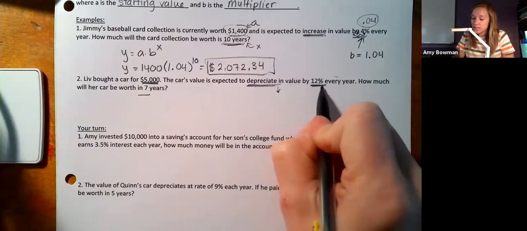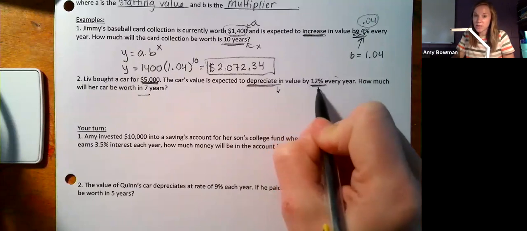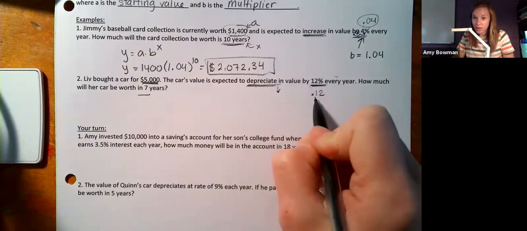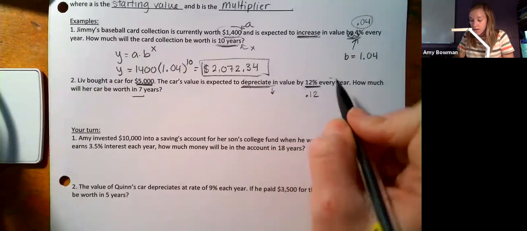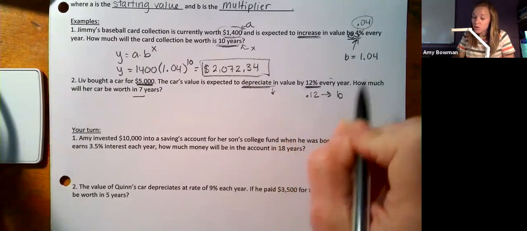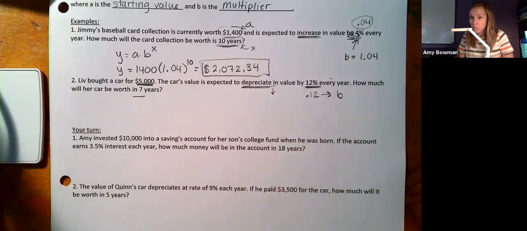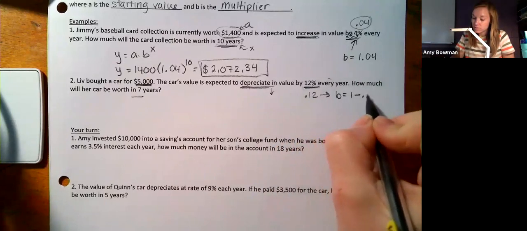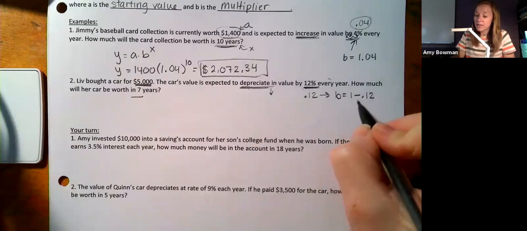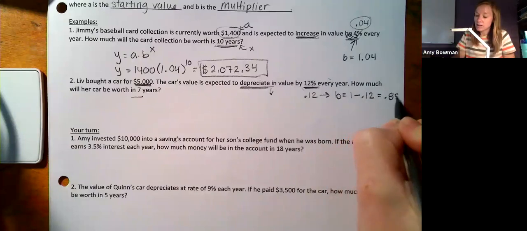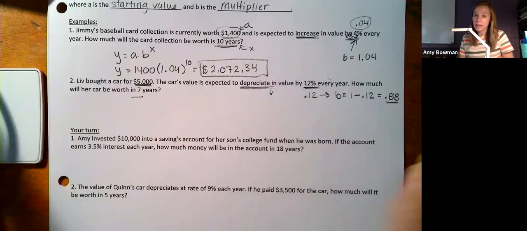So my multiplier is not 12. Remember, this is the percentage. I need the decimal for 12%, which is 0.12. But my multiplier isn't 0.12 either. I need to take 0.12 and subtract it from 1. So my multiplier would be 1 minus 0.12. So imagine taking 12 away from 100. That would be 88. So 1 minus 0.12 equals 0.88. So my multiplier is 0.88.